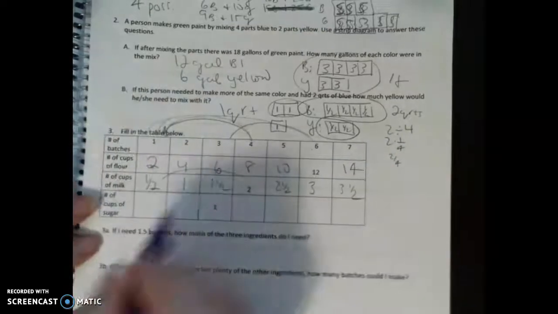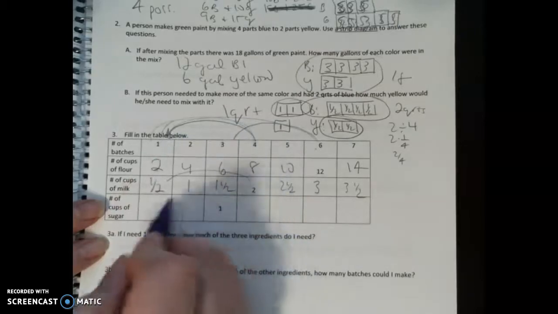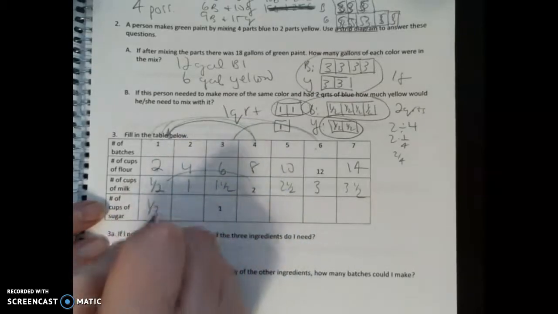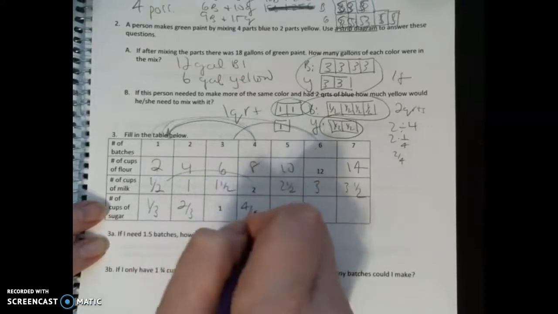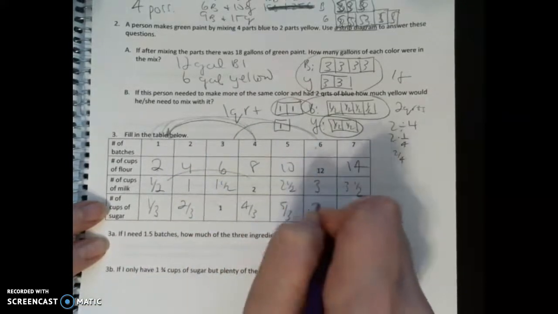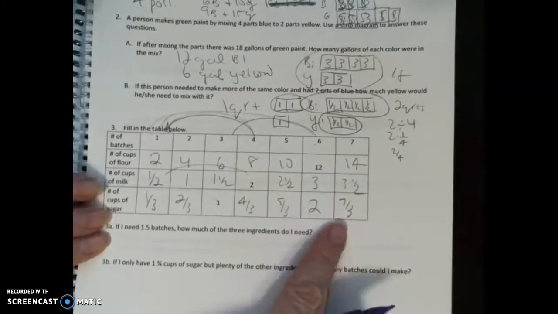All right. And then this one, if I'm dividing it by 3 to get one batch, I divide by 3. So this is going to be 1/3. So 2 of those will be 2/3. 3 of them would be 3/3. 4/3, 5/3, 6/3 is that, and then 7/3. And I don't care if those are mixed numbers or not.